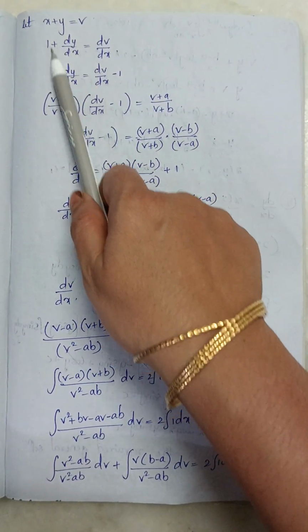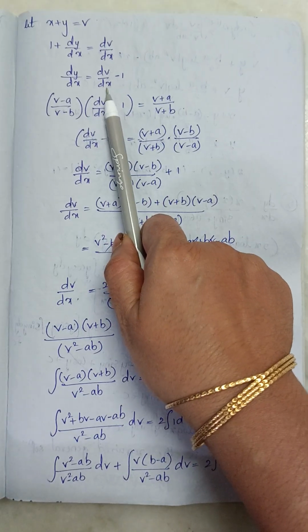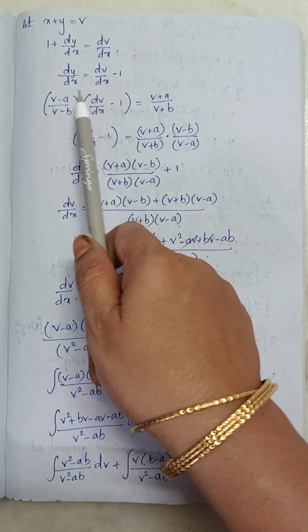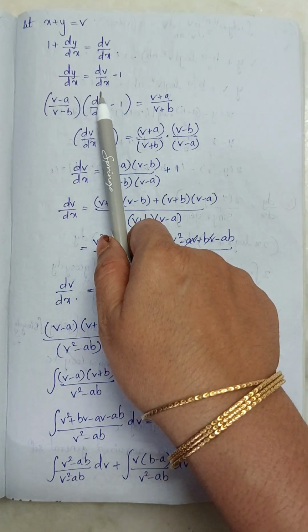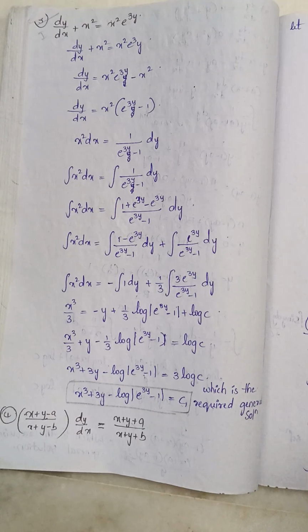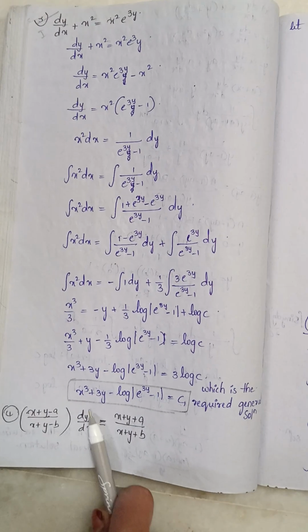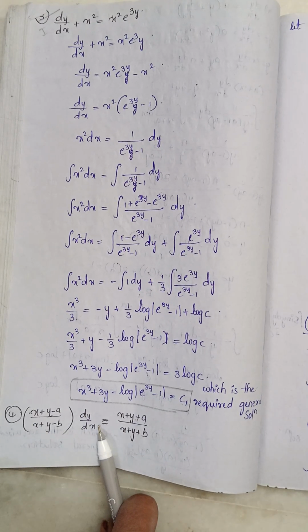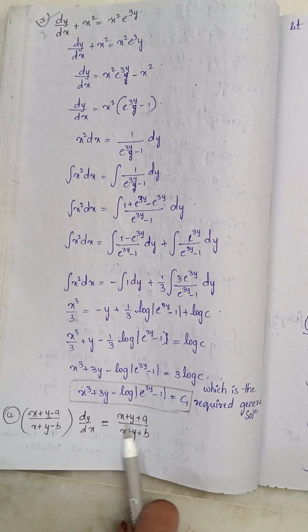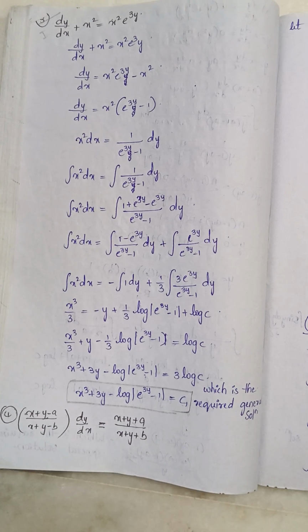So dy by dx we are changing in terms of v. Again substitute all y's and x in terms of v here in the question. Here x plus y is v, so (v minus a) by (v minus b) into dy by dx in terms of v, that is dv by dx minus 1. Here also v plus a, v plus b.